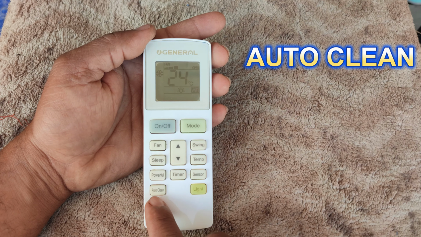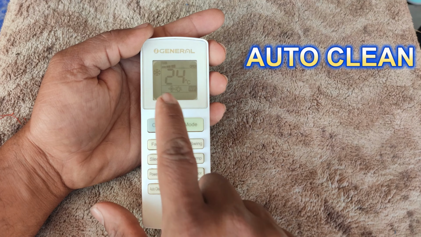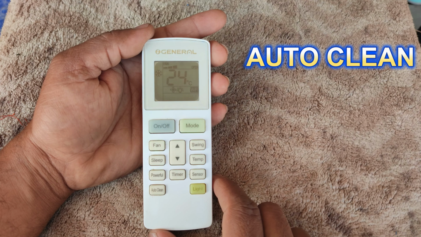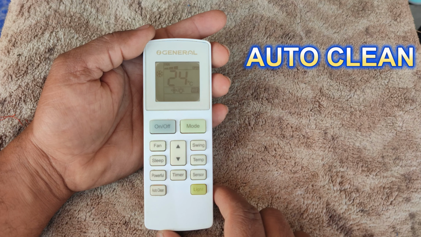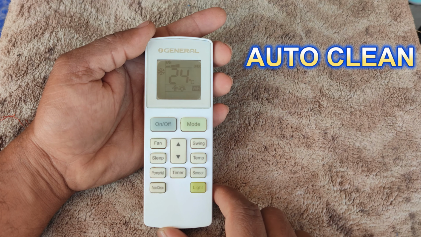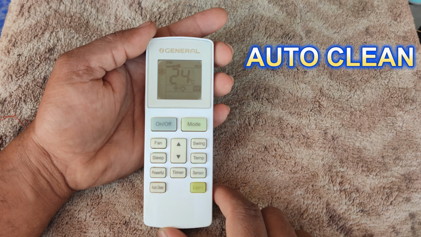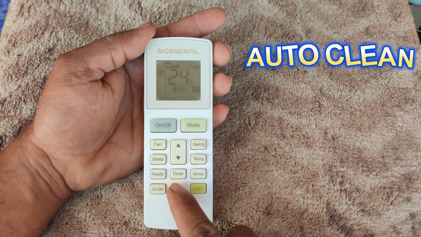The next button is auto clean. The auto clean function uses the cooling mechanism of the AC to clean the inside of the unit. This freezes the heat exchanger, which traps dirt, dust and microorganisms in a layer of ice. The heat exchanger then heats up, melts the ice and carries away the dirt, and then the water drains automatically through the drain assembly. This will start immediately after the air conditioner is turned off. The entire process takes about 21 minutes, including 15 minutes for defrosting and cleaning and 6 minutes for drying.